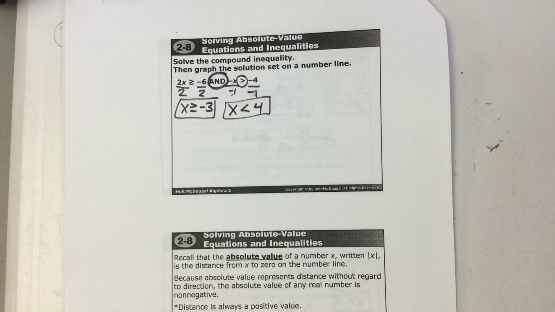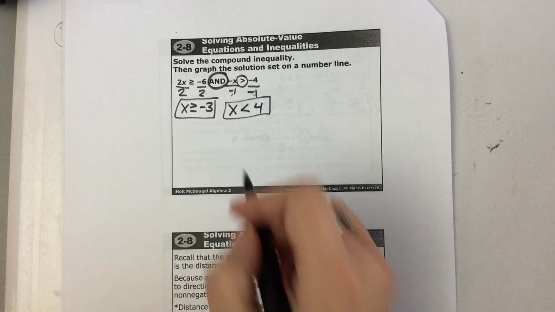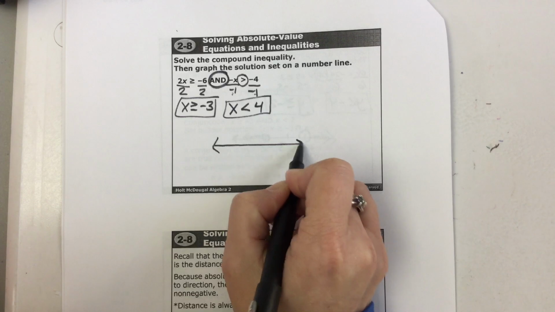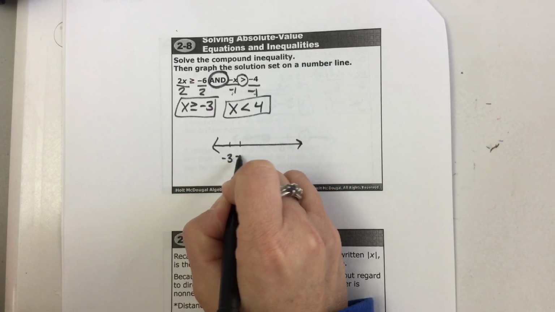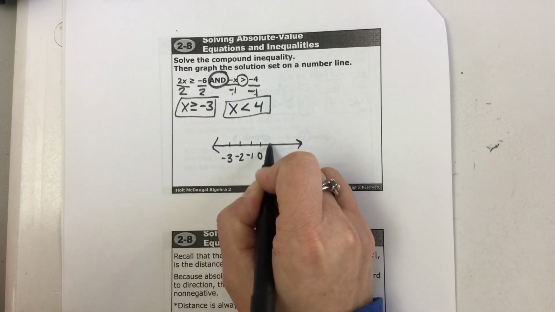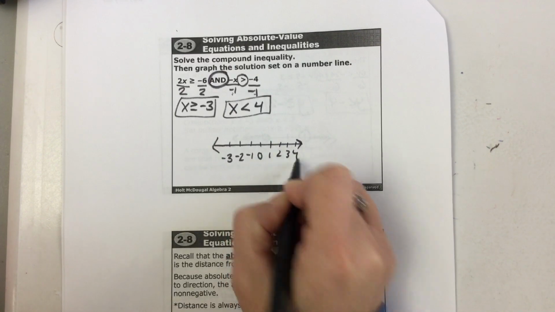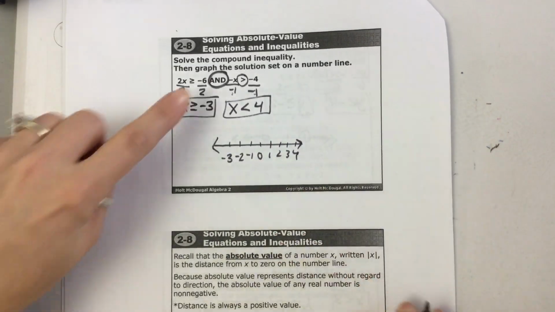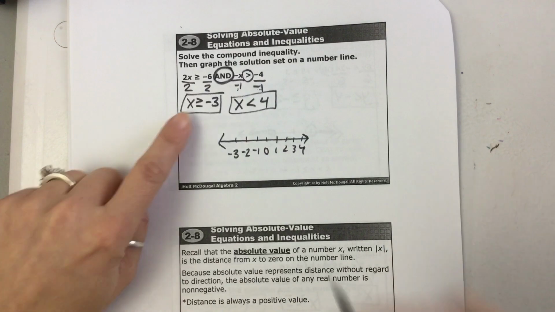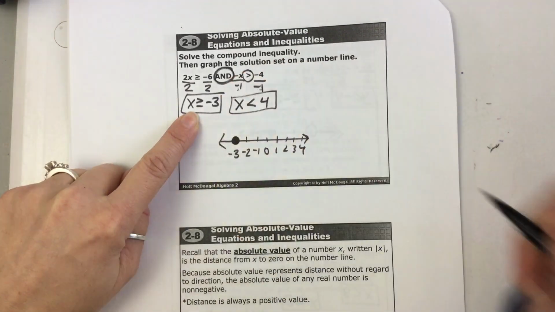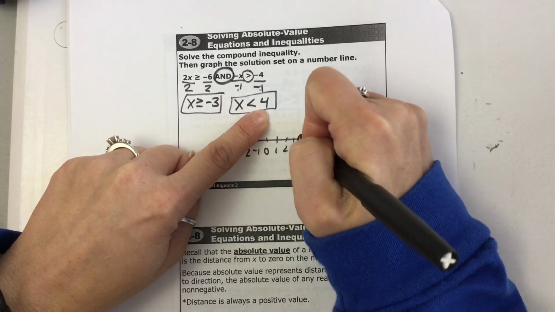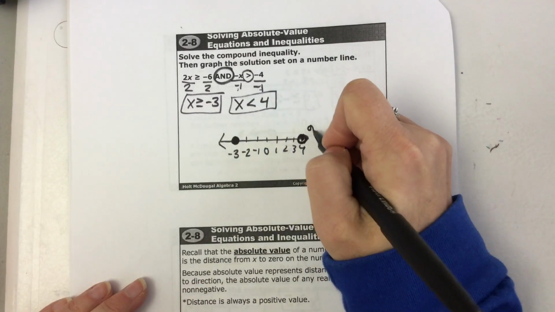Okay, so you go ahead and solve. Get the letter by itself for each inequality. Now to graph it, negative 3, negative 2, negative 1, 0, 1, 2, 3, 4. I almost ran out of room. The word is and, so I know I'm shading together. Filled in circle on negative 3. Open circle, there we go.